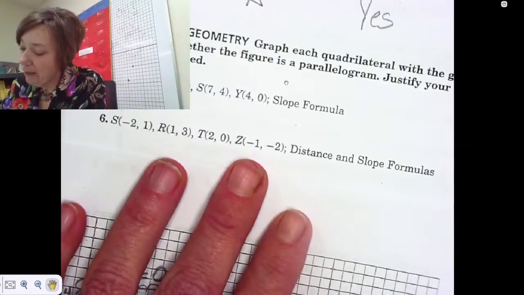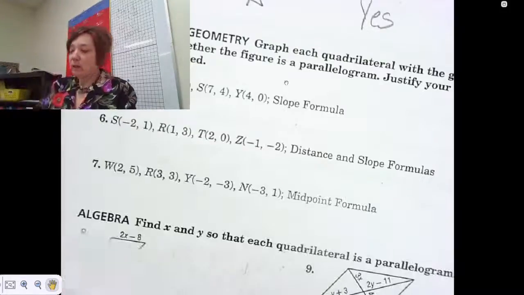X is horizontal, Y is vertical. X goes this way, Y goes the other way.